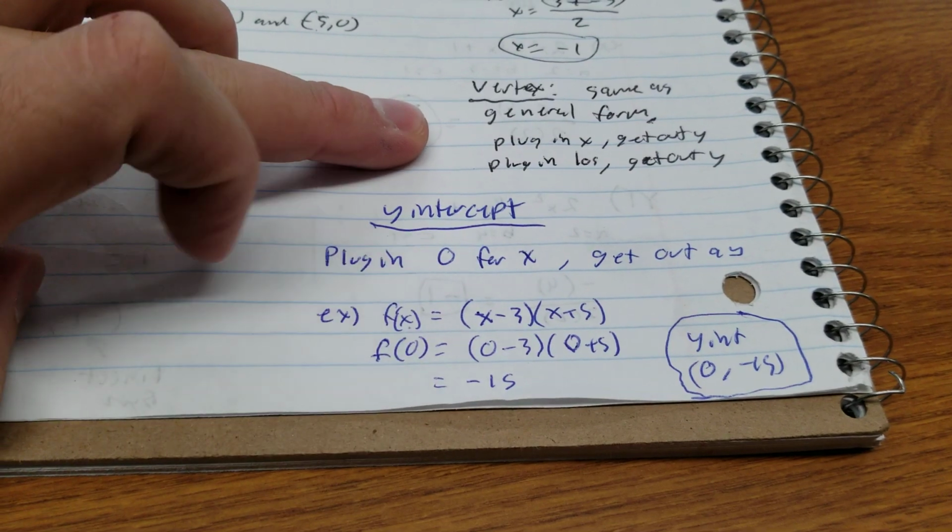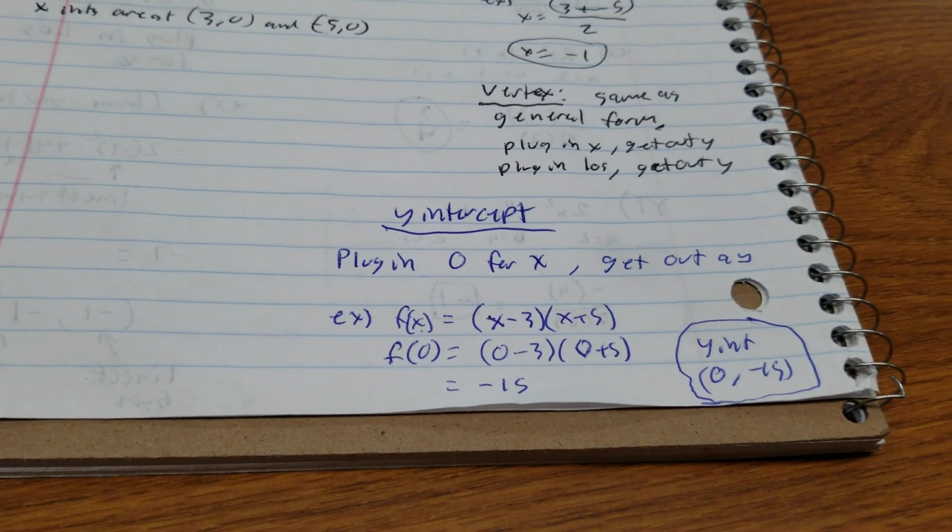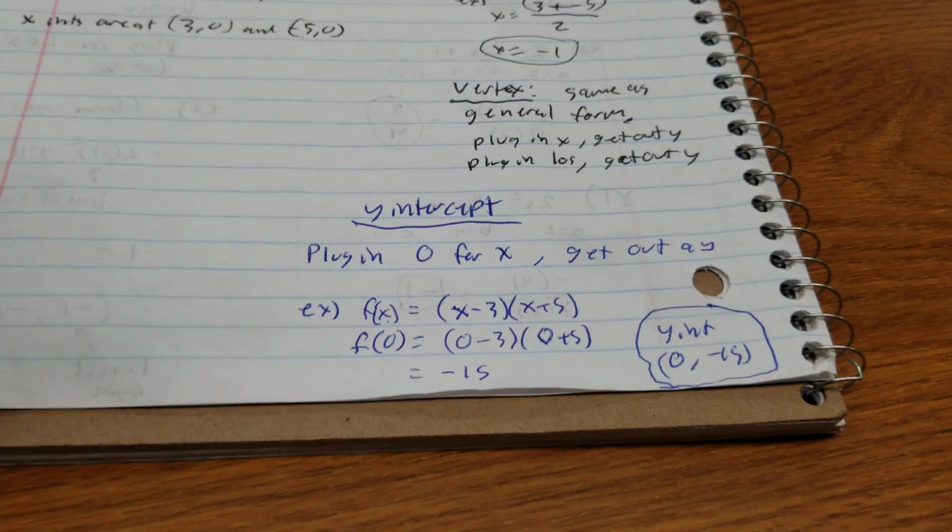It'll just, here it shows 0. Up here for the vertex, it'll show the negative 1 that you plugged in. It'll show f of negative 1. So that's factored form.